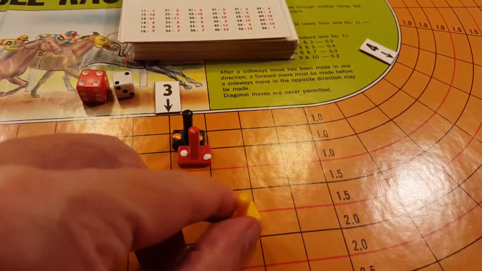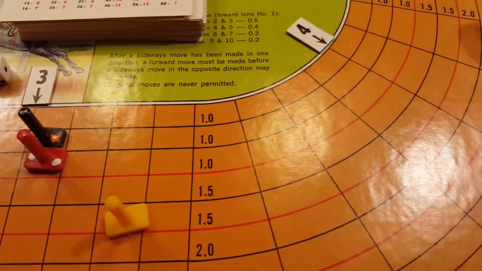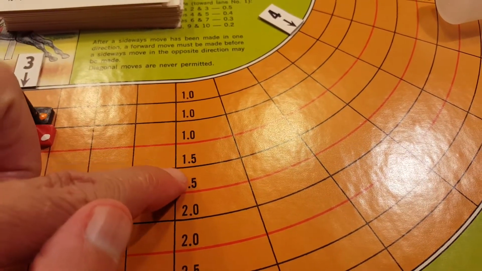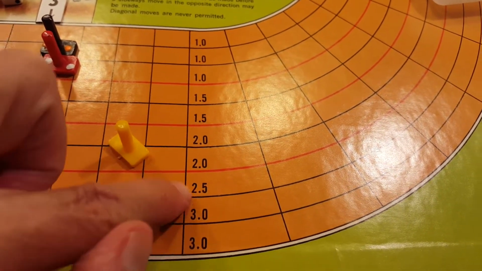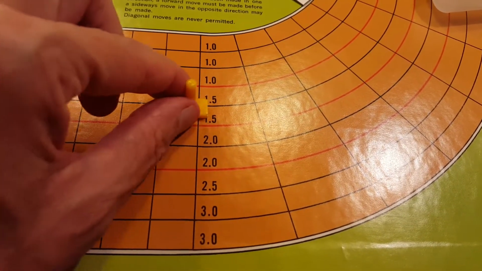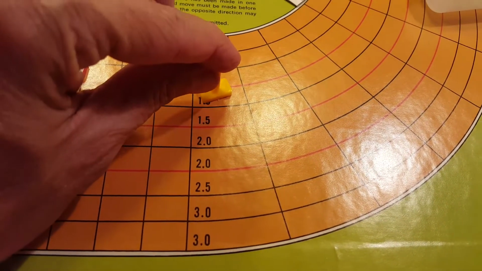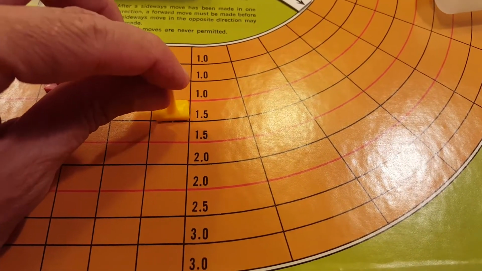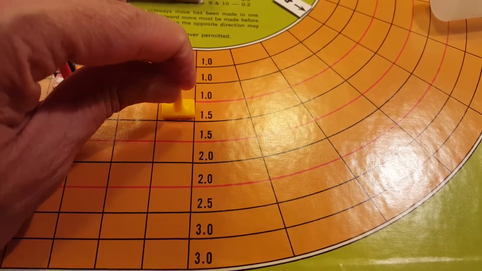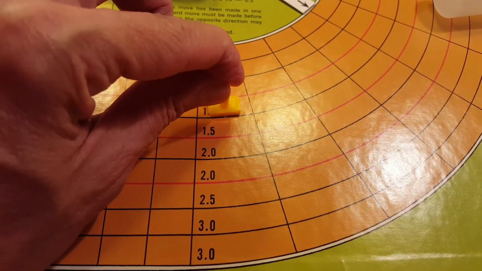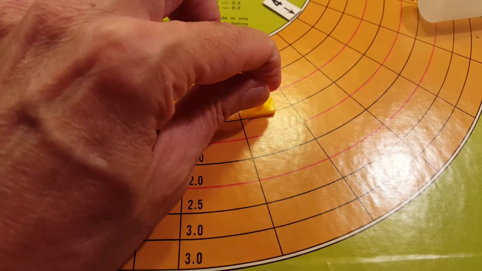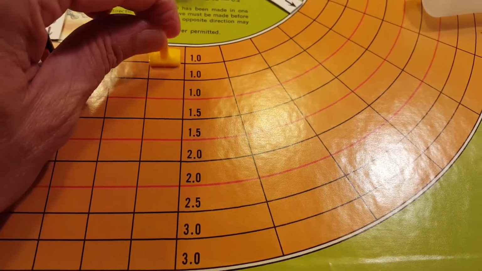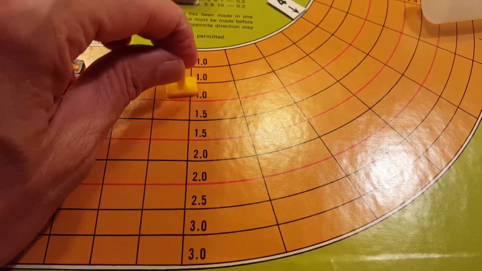Now the corners, that's another thing to take into consideration. As you can see, these different numbers here, these represent how many points it's going to cost you if you're in this lane to move forward. So instead of just 1 point for every movement, if you're in this lane, it's going to cost you 1.5, 1.5, 1.5.